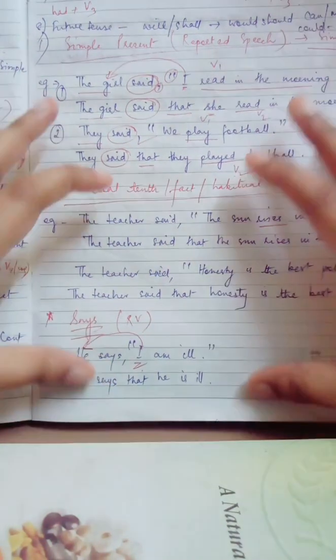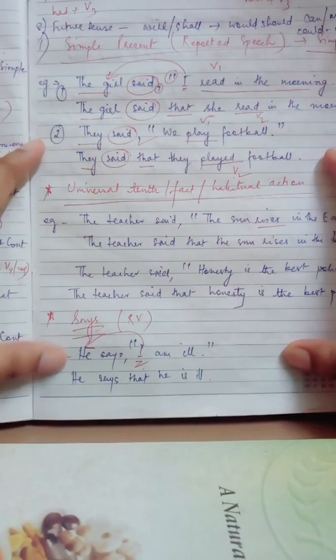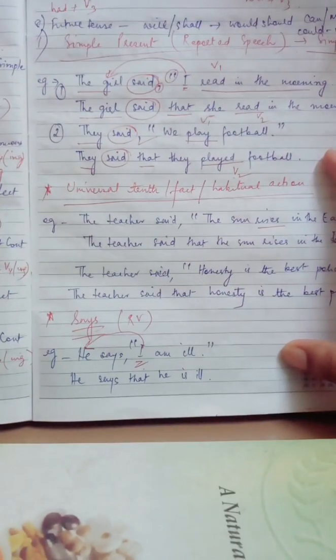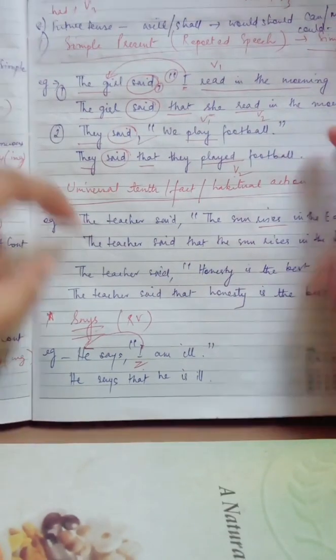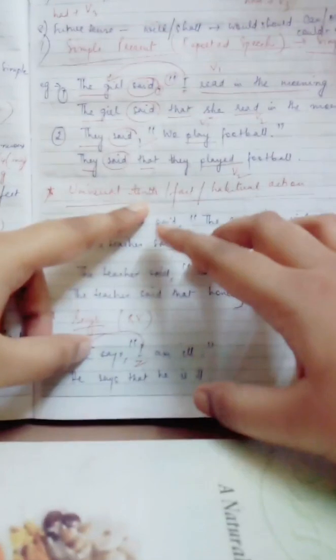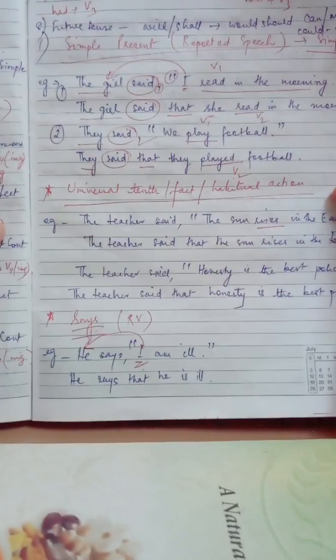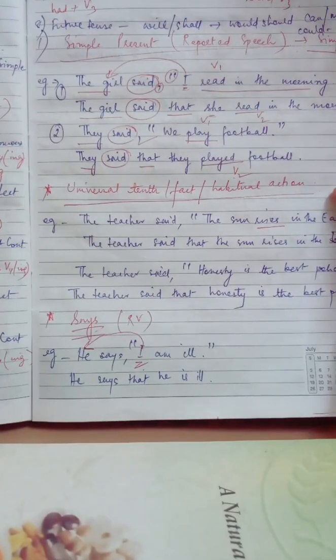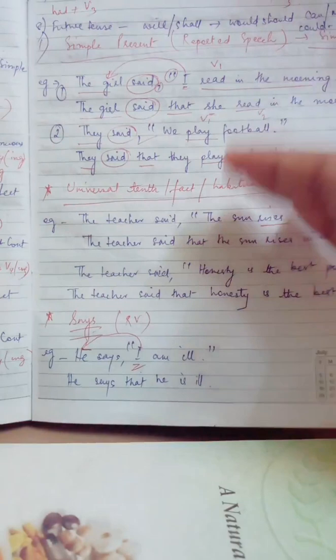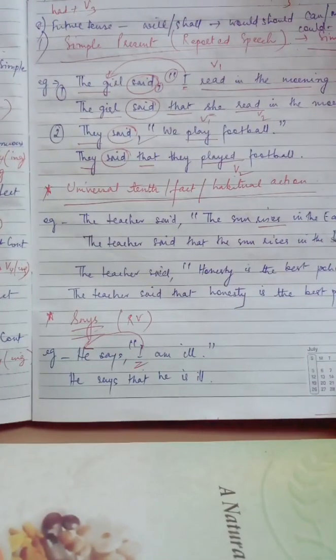Now also in simple present tense, as I have told you, that it changes into past tense, but there is an exception. Whenever you will see universal truth, fact, or habitual action, don't change it into simple past tense. It will remain as simple present tense because it is universal truth and fact. You cannot change it into past tense. It will remain there and there will be no change.